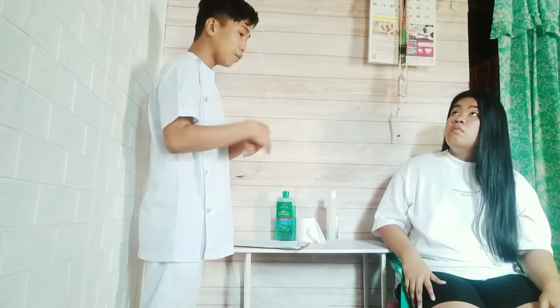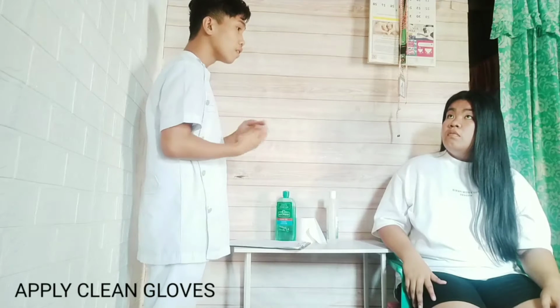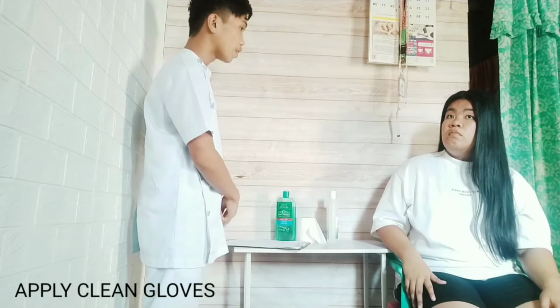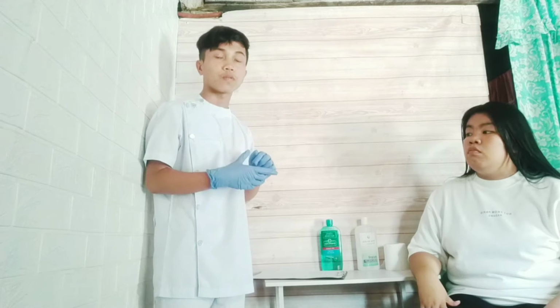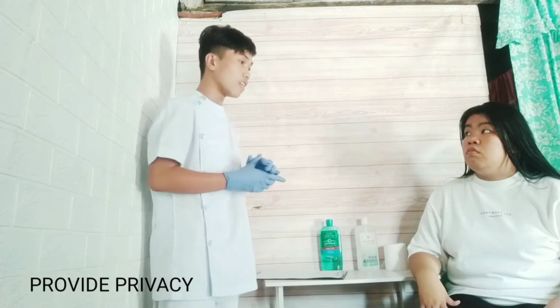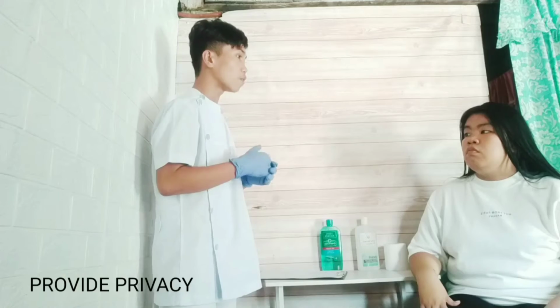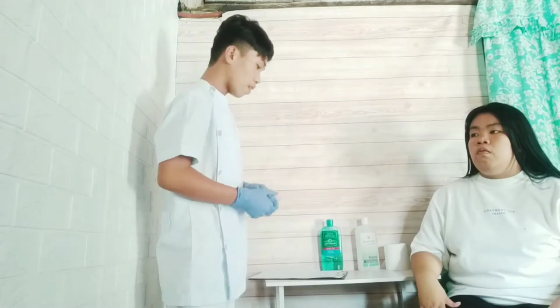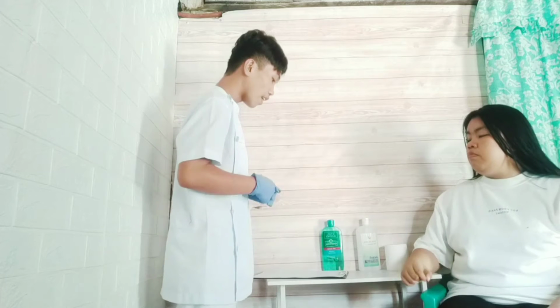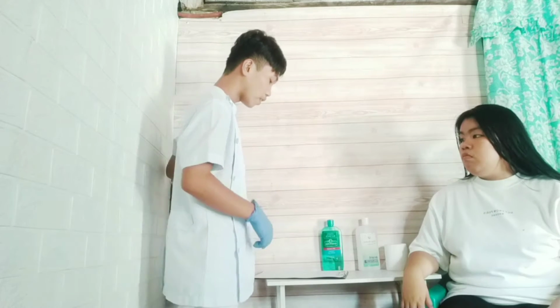And then I am going to apply clean gloves to prevent the transmission of microorganisms po, ma'am. If there are any curtains or door in the room, we have to close them as well in order to provide privacy. So ma'am, isasara ko lang po yung mga curtains po for your privacy po. Okay ma'am? Okay lang po ba na malaman ko po yung mga past history niyo po?